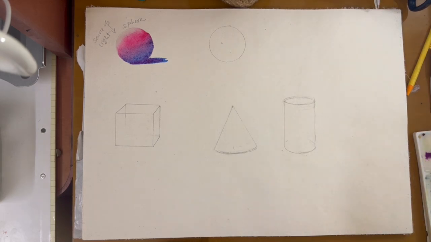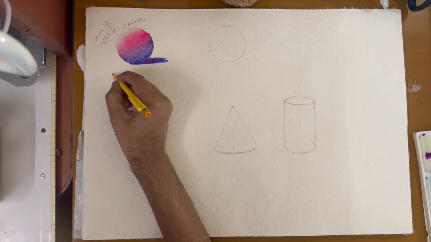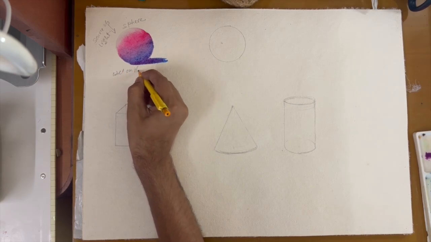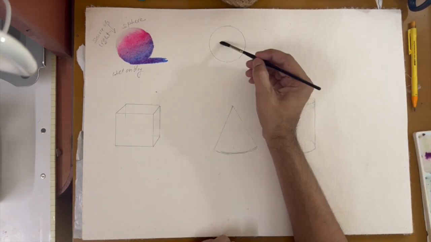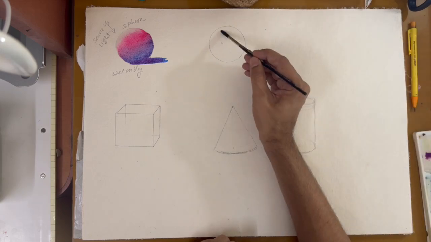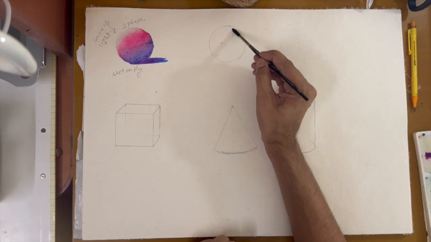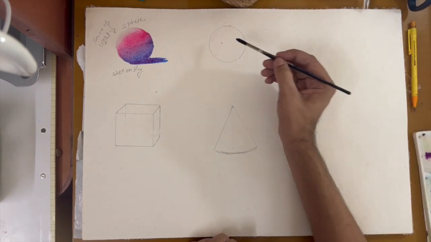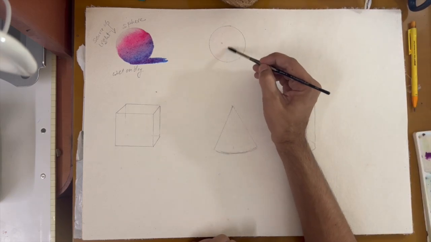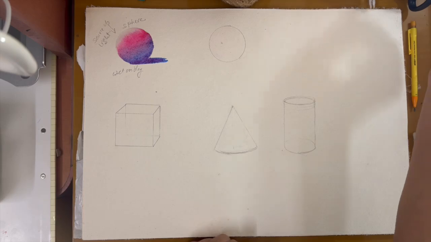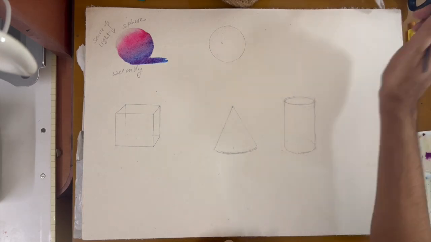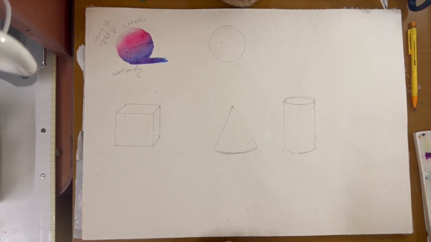Again, we will make another sphere. There we had used wet on dry. Here we will make another sphere with the wet on wet technique. We will wet the area. The benefit of wetting the area is that the texture of the paint will go away. For example, this is a dry area and I want to put a color here.